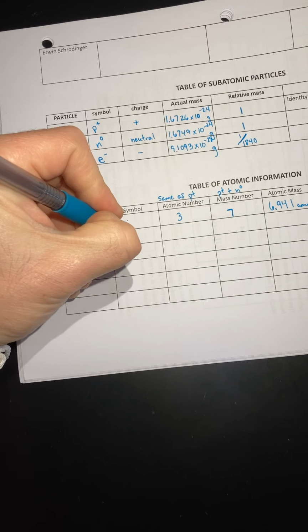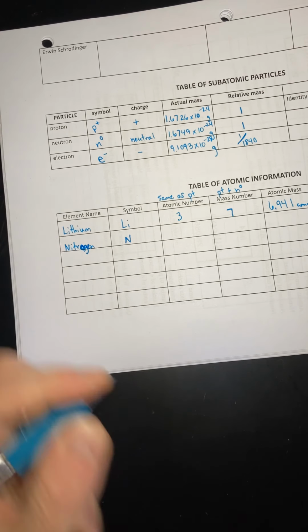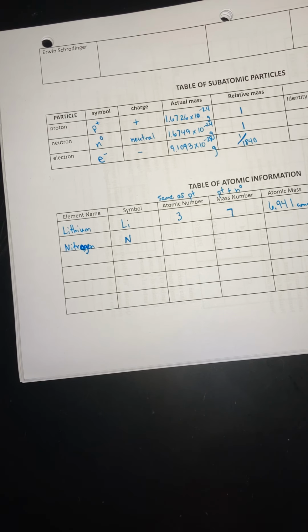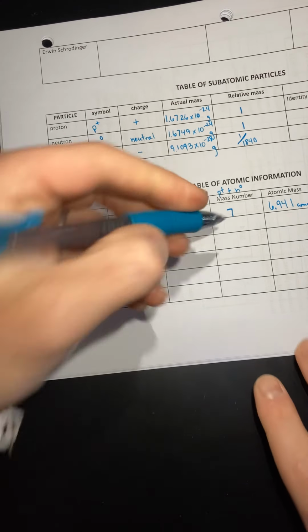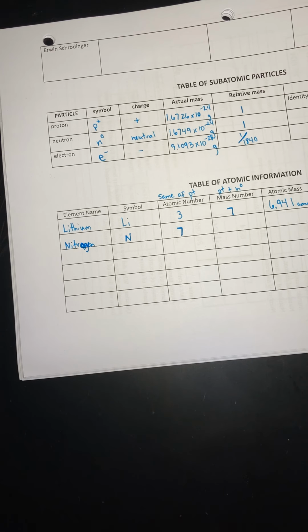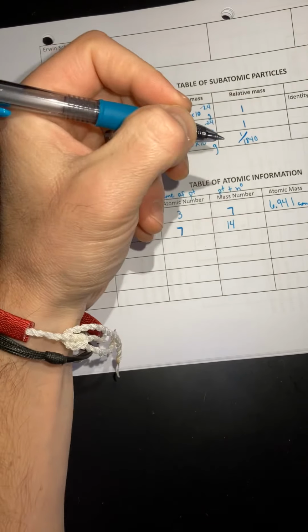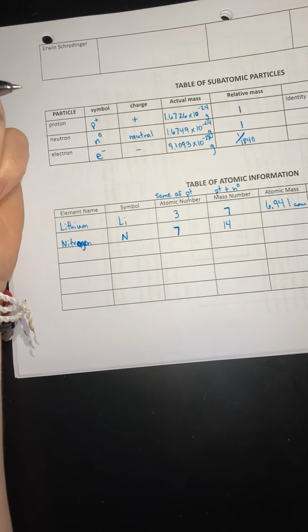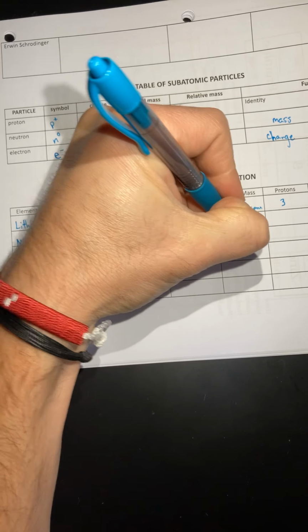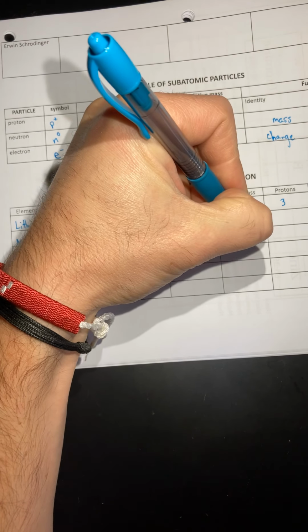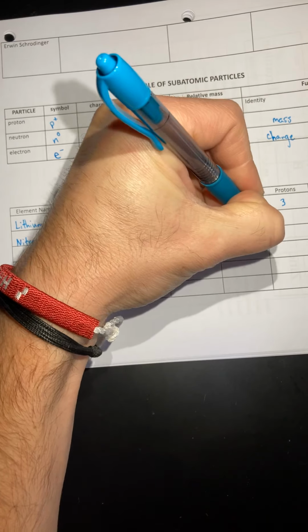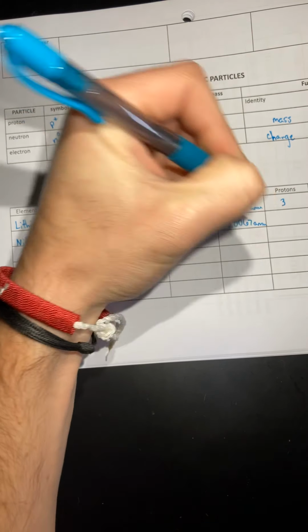So your symbol is going to be N. What's my atomic number? 7. What's my mass number going to be? 14. Because your atomic mass, if you look up there, is 14.0067 AMU.